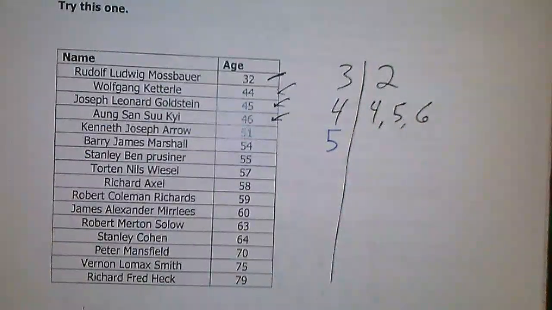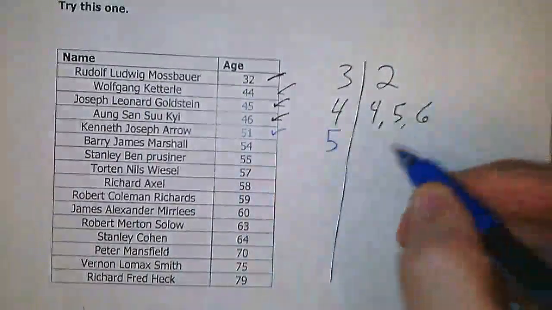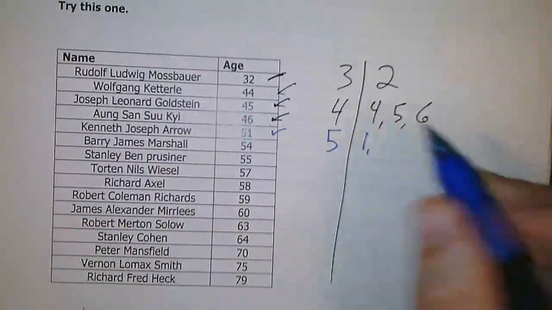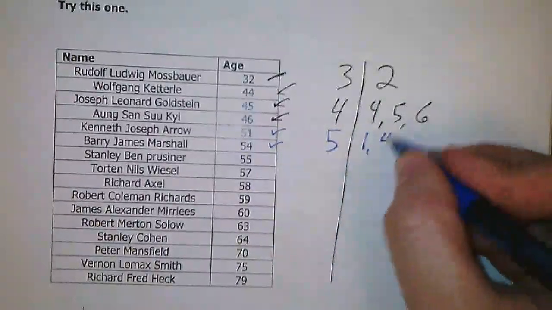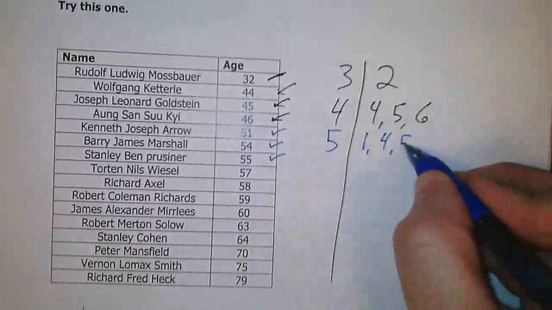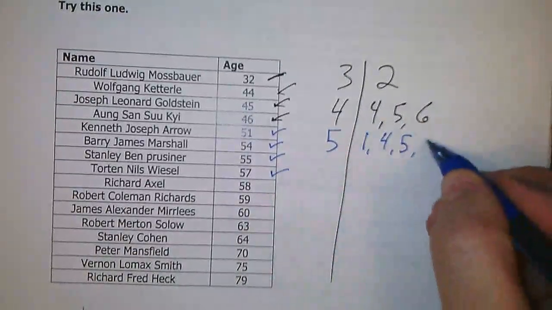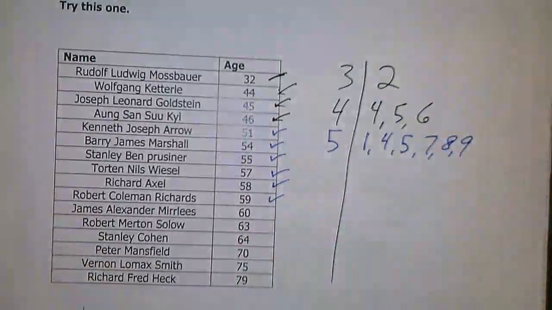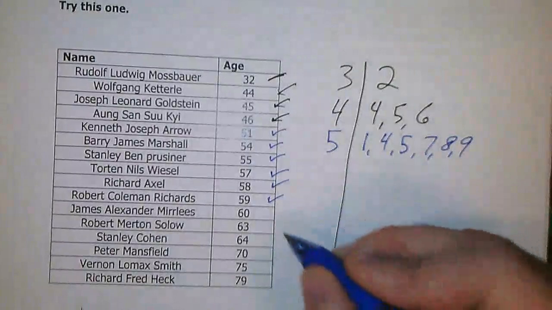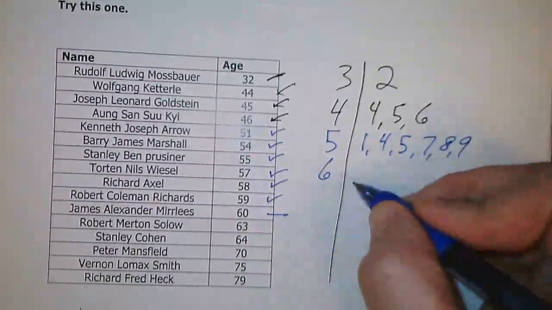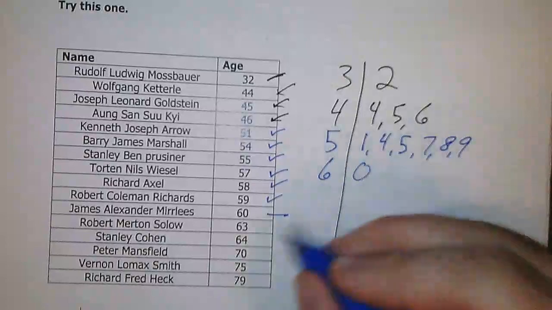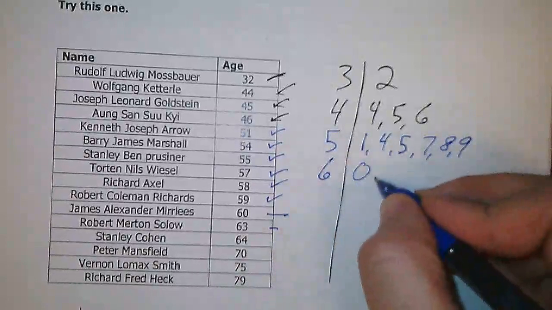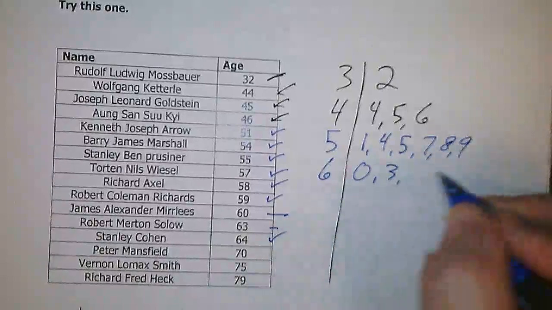What about the ages of people in their 50s? 51 is a stem of 5, a leaf of 1. Here's our 54. Here's our 55, our 57, 58, and 59. So it's just a way of organizing all of these ages. Poets in their 60s, so there's a stem of 6, a leaf of 0. There's our stem of 6, now a leaf of 3, and then a leaf of 4.